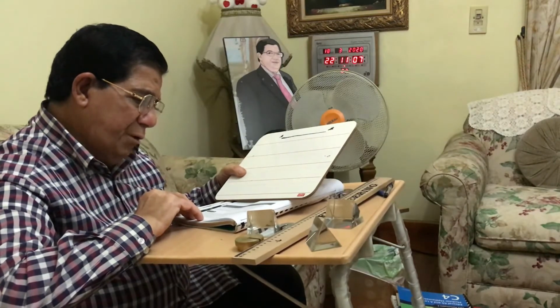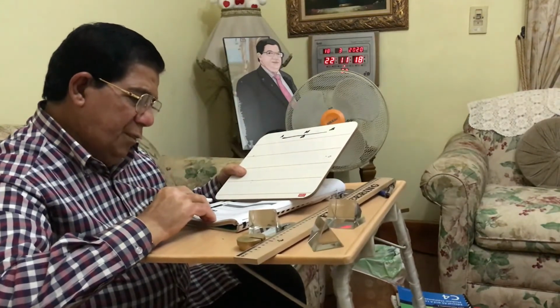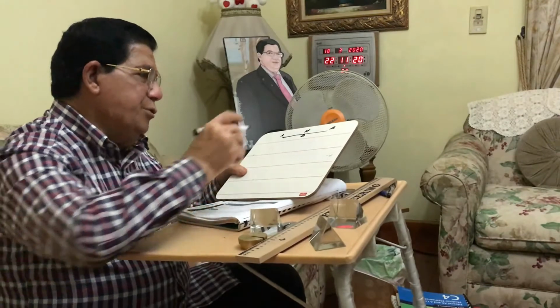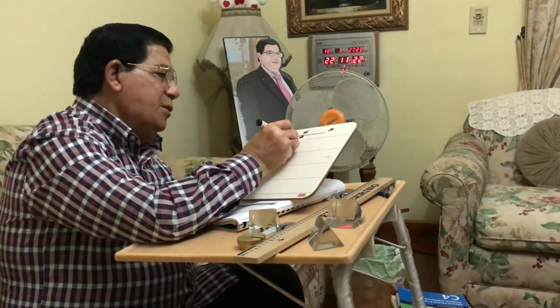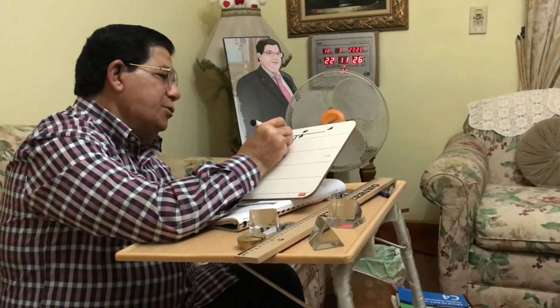The plank is pivoted at M, the midpoint. There is a pivot at the midpoint M. Now the center of mass of the plank AB is at point C. The center of mass is here, and that distance is 1.8 meter.